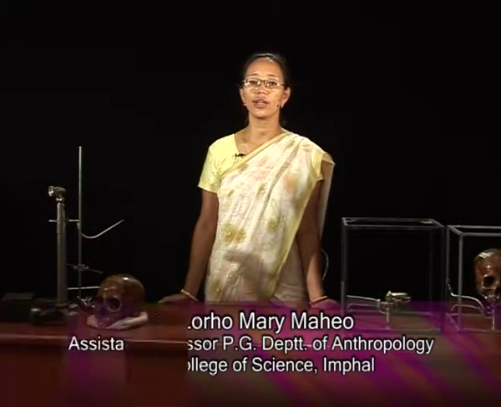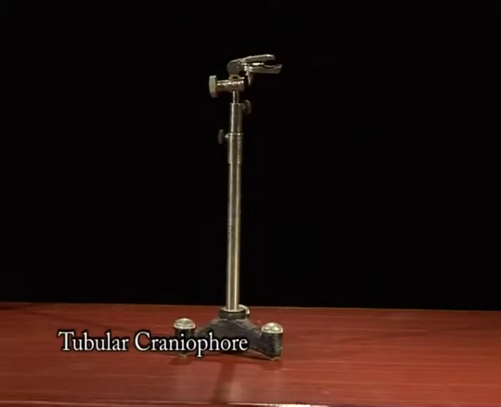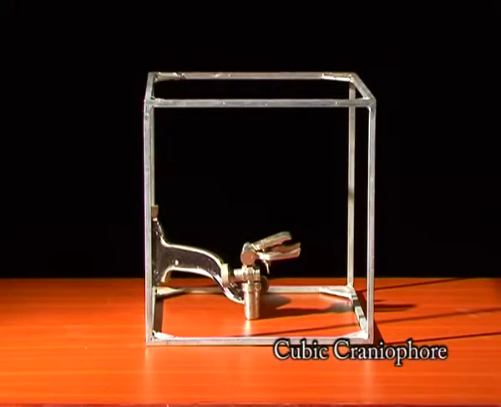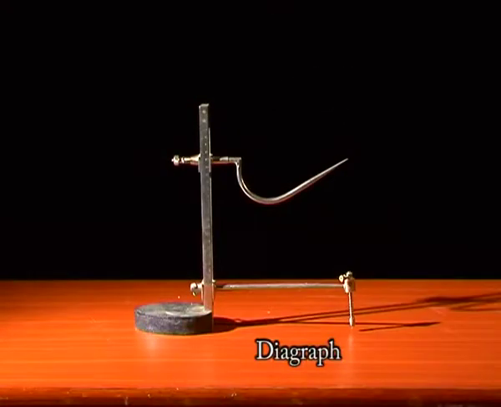Today's deliberation will be identification of the instruments, that is tubular craniophore, cubic craniophore and diagraph. In order to study men, particularly that of the skeletal remains of the skull and the face, certain specialized instruments such as tubular craniophore, cubic craniophore, diagraph, etc. have been designed for the purpose.